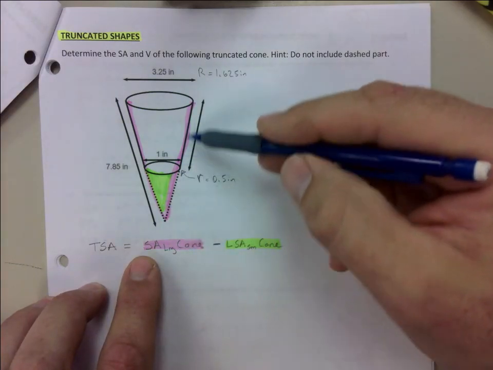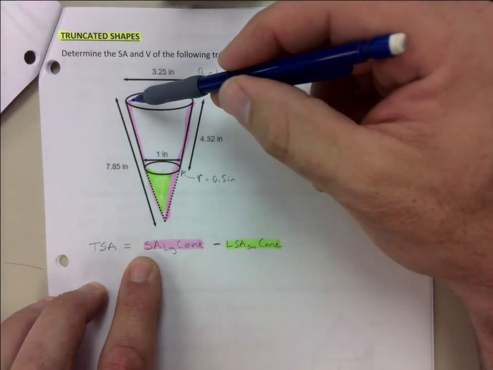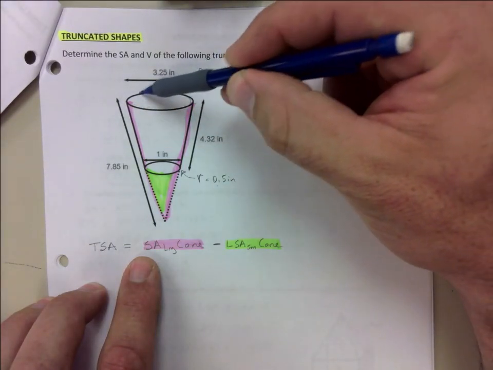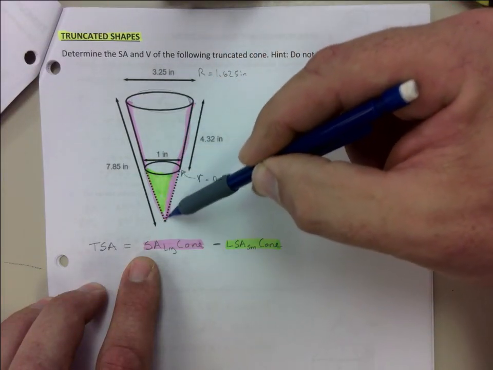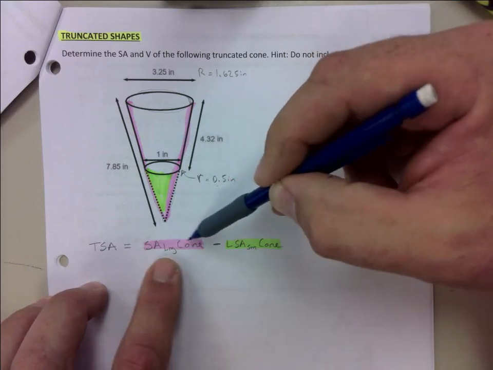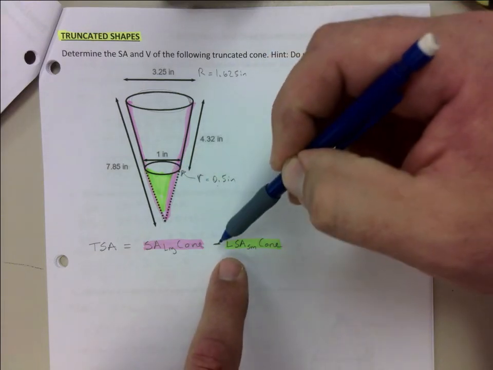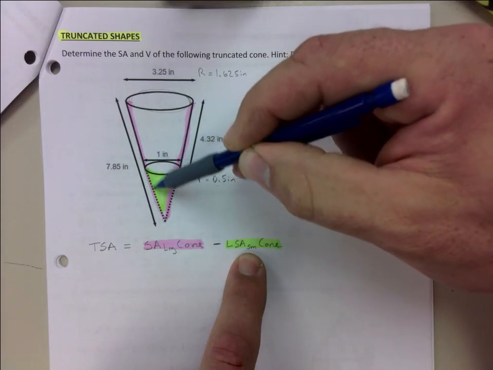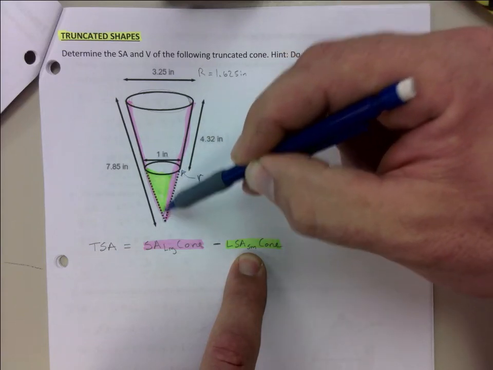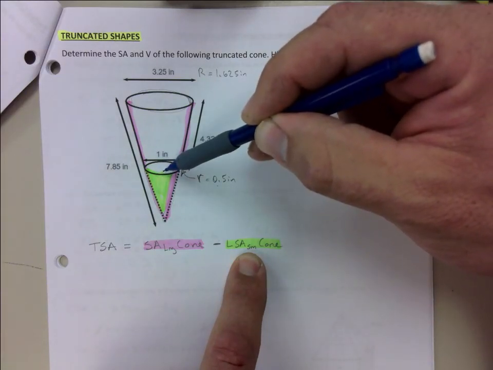I take the large one. We're imagining this is closed up top. We're not saying that this is a cup. So we're talking the entire surface area of that big cone. I subtract the lateral surface area of the small cone. I'm just going to take off the side here. This is not there at first. Okay, so now I have that.